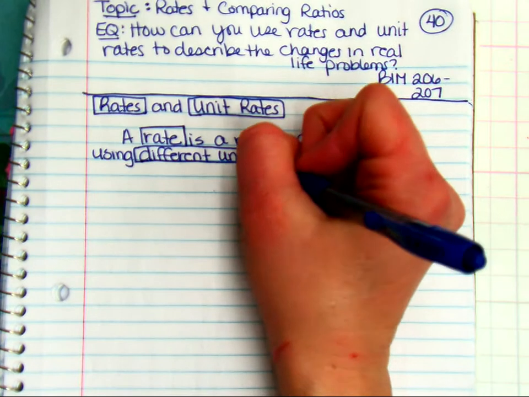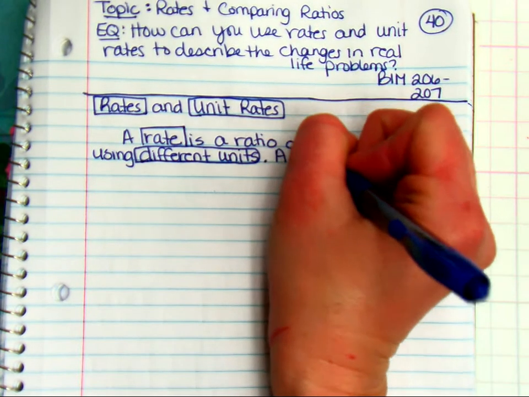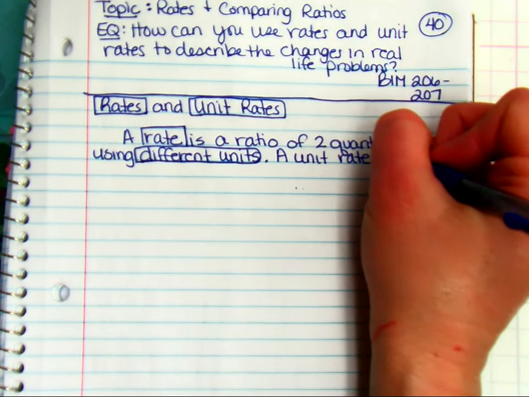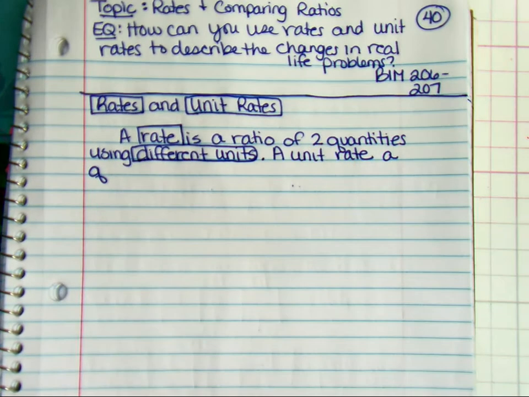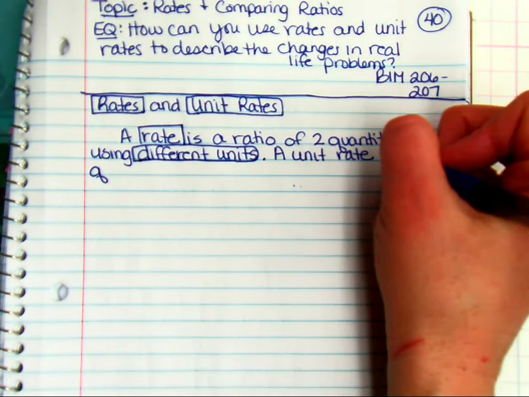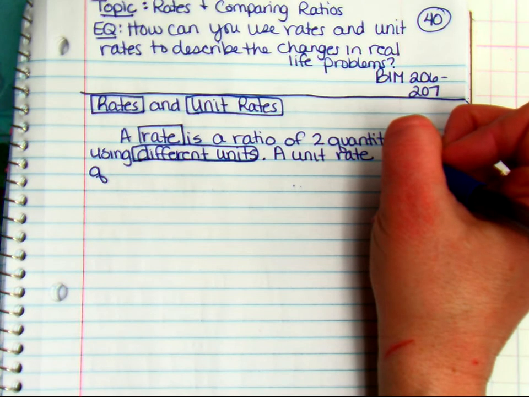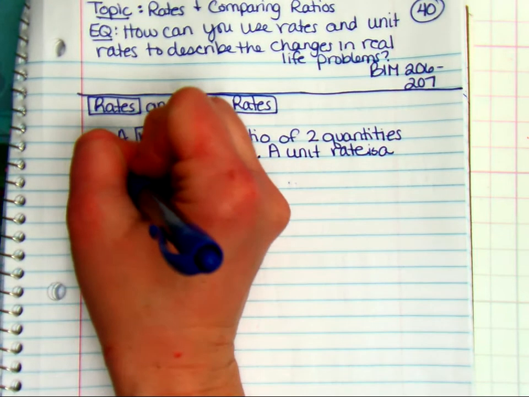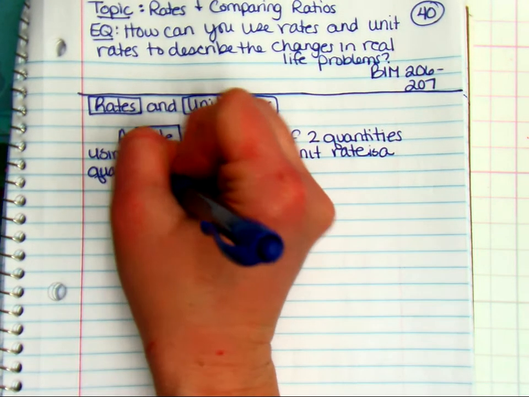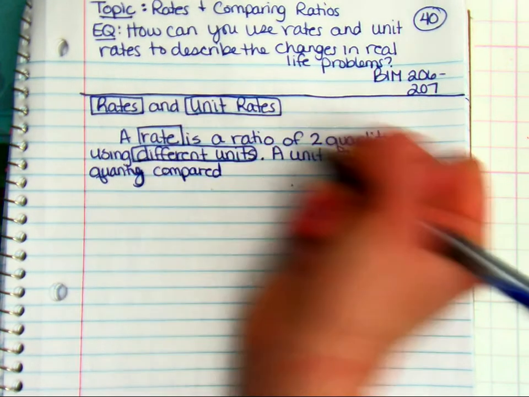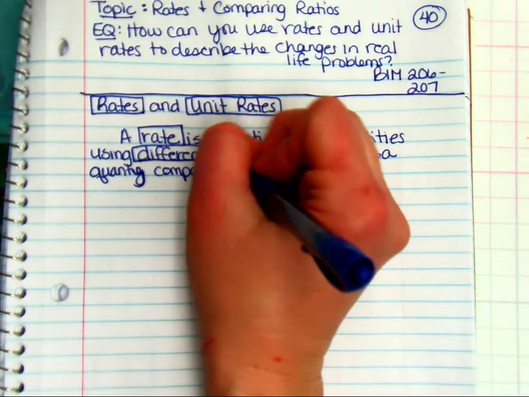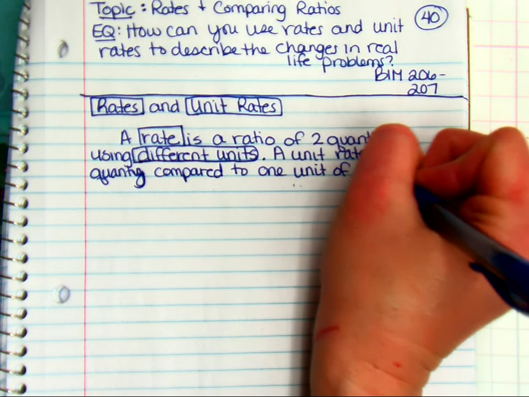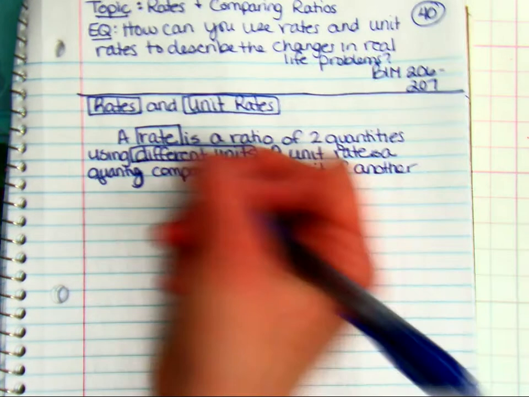A unit rate takes that a step further by simplifying the quantity down. So a unit rate is a quantity compared to one unit of another quantity. And that one unit is so important.